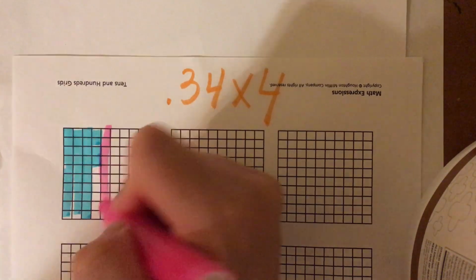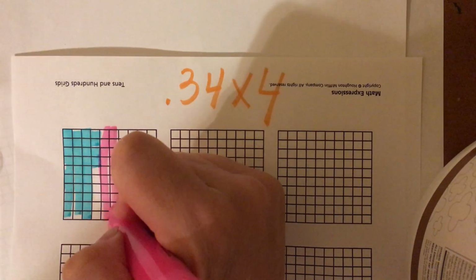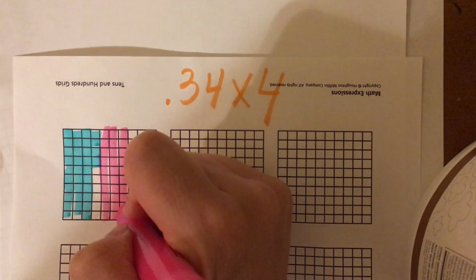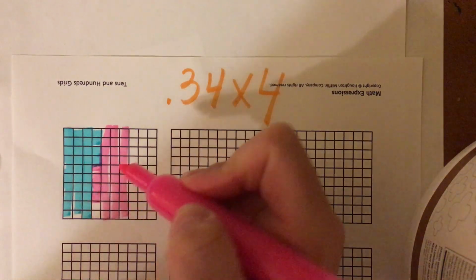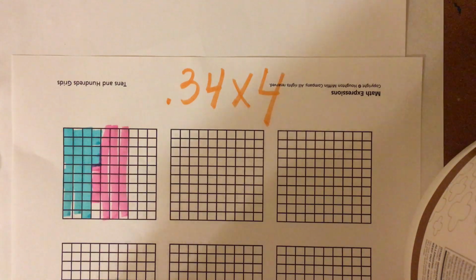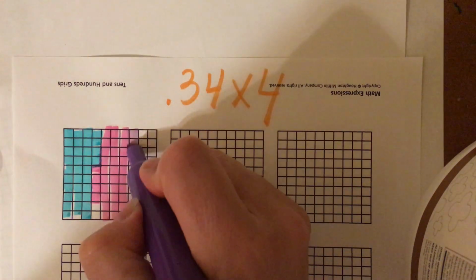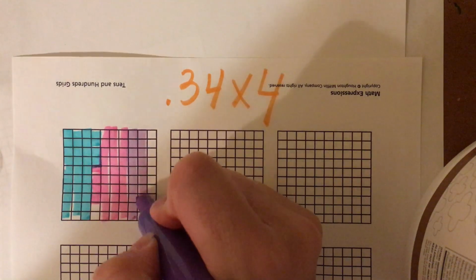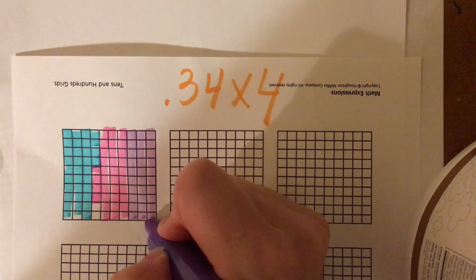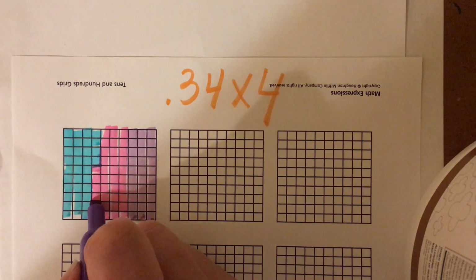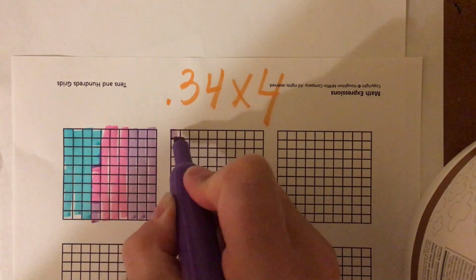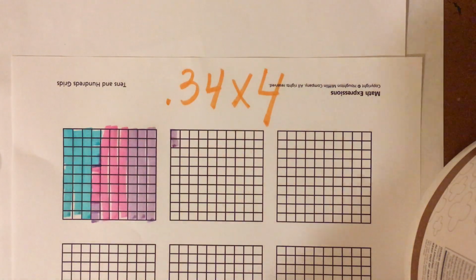Then I'm going to go again and do tenths. 20, 30, 1, 2, 3, 4, 34, so there's 2 sets. Do another 3 tenths, or 30 hundredths, 1, 2, 3, 4, so now I have 3 groups represented.